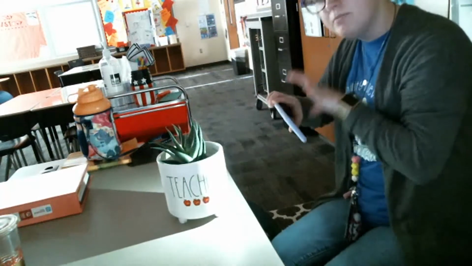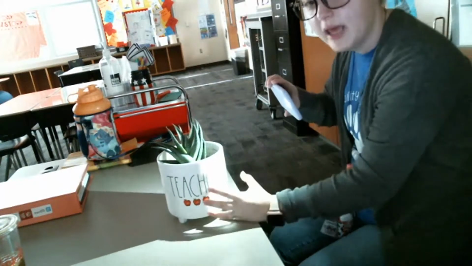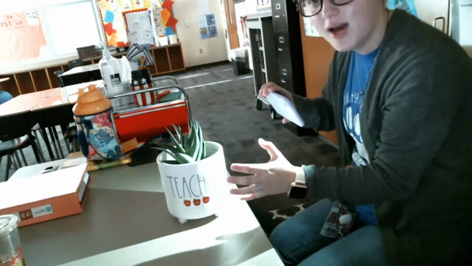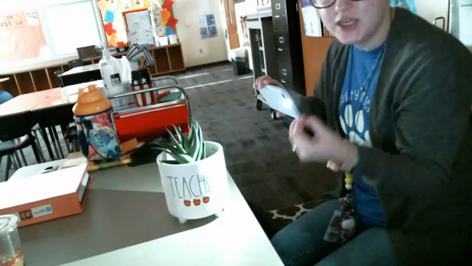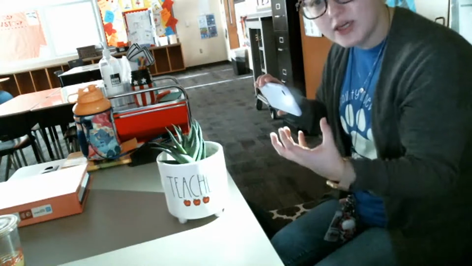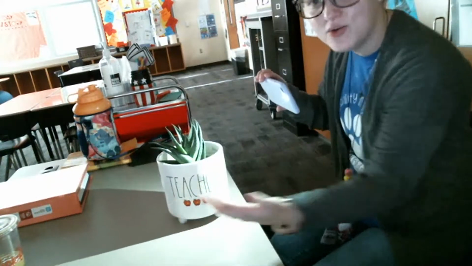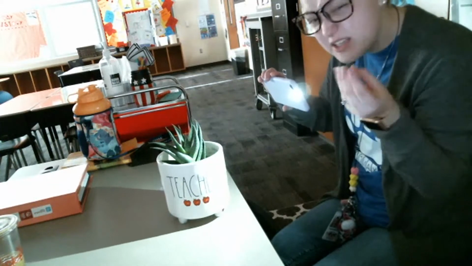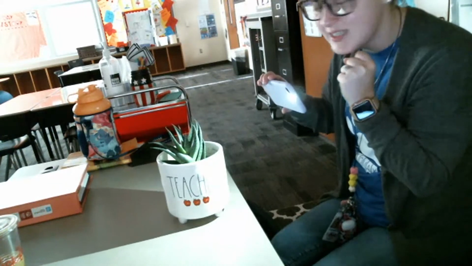So my flashlight represents the sun, and my plant represents the earth. What we're going to focus on today, and mostly this week, is the Earth's rotation and how the sun affects the Earth's rotation and how it contributes to night and day and seasons and the shadows that come off of it. That's what we're going to focus on. And then we're also going to have a little bit of the moon phases in there as well. I love the moon phases.